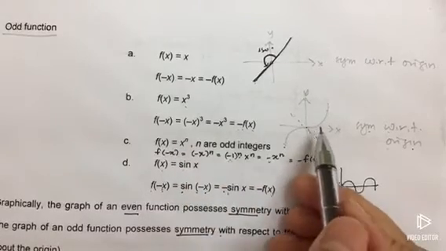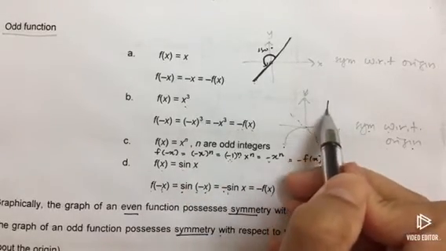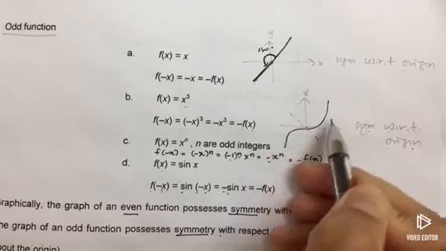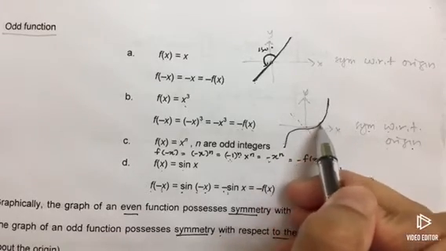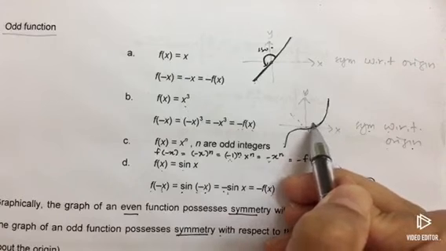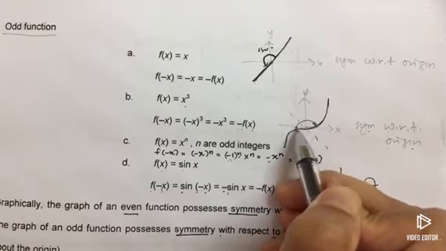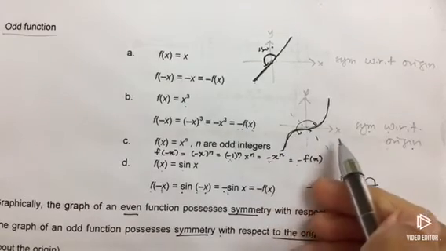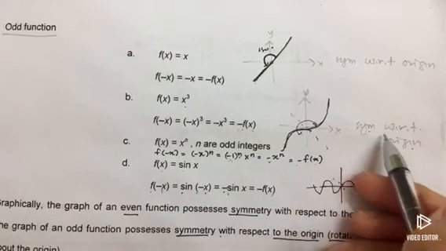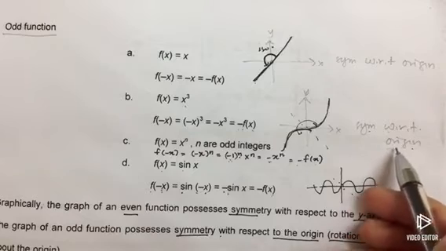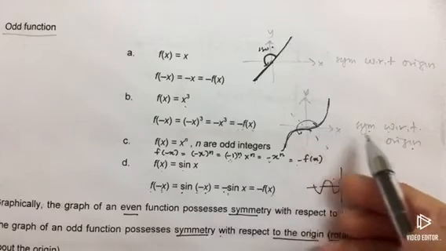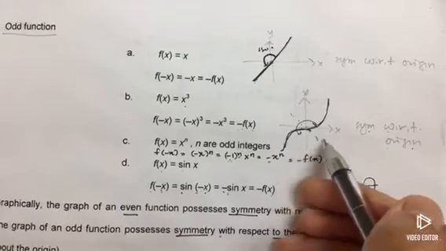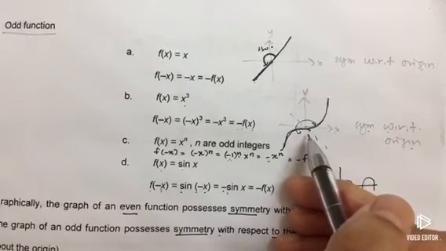Or graphically, when we draw the graph of x cubed, we get this shape. Okay, let's say this right side, we rotate 180. So we will get this shape. So this graph is symmetrical with respect to the origin. When this graph is symmetrical with respect to the origin, it concludes that this graph is an odd function.